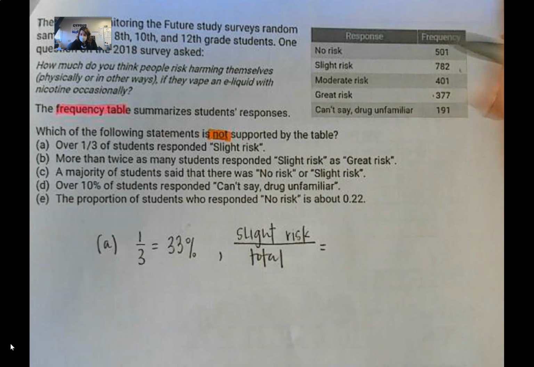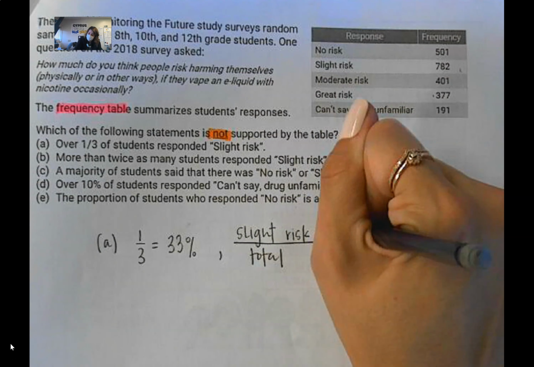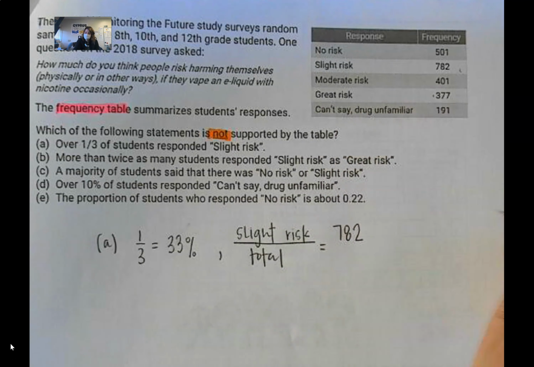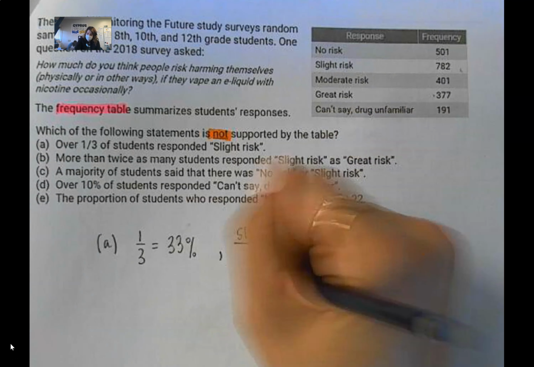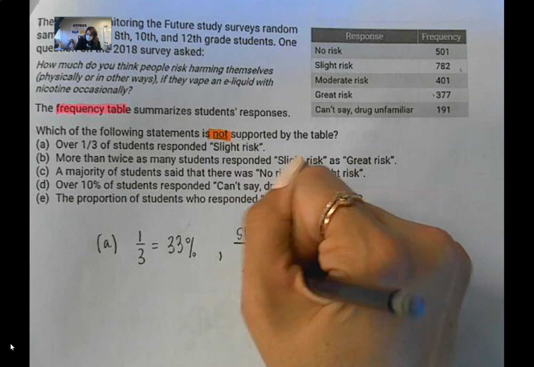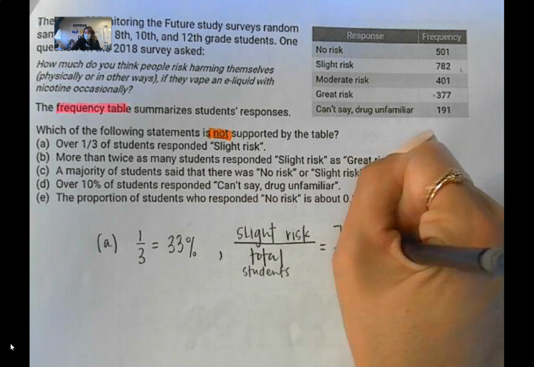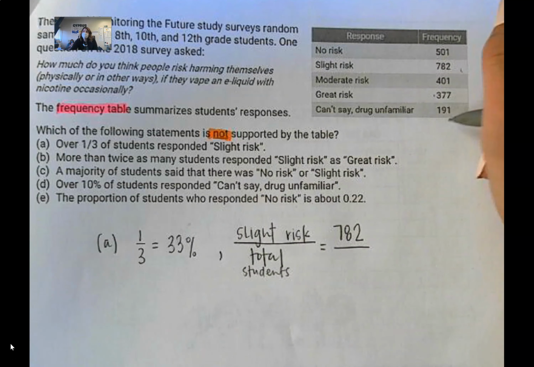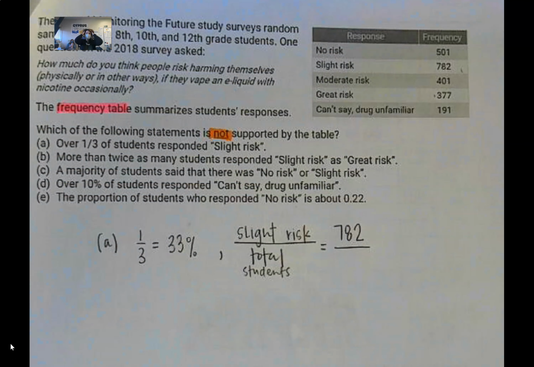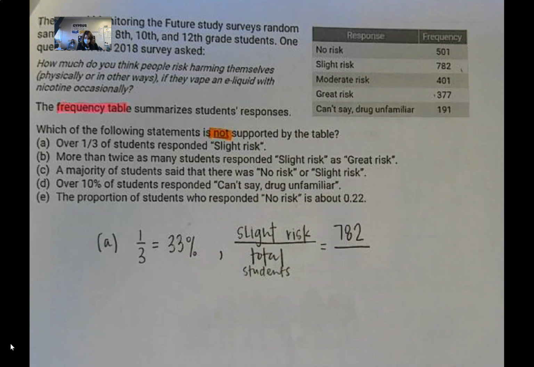So the students that said slight risk were 782. And now we have to use our calculator to add up how many total students participated in this survey. I'll add and you add, and we'll just double check off each other.